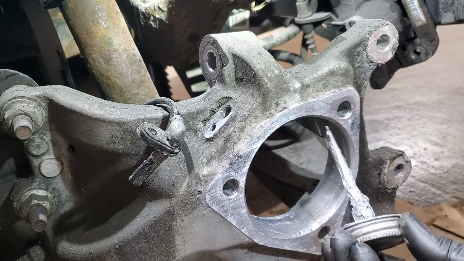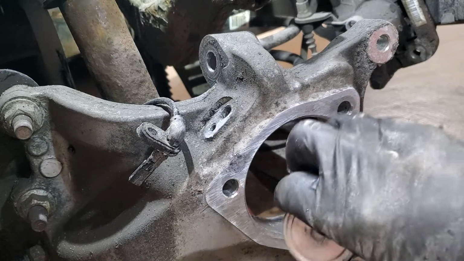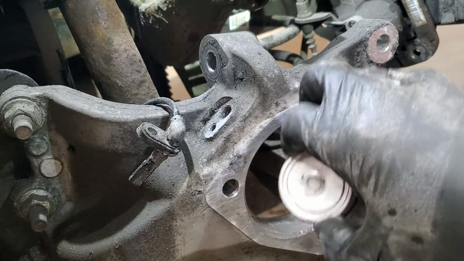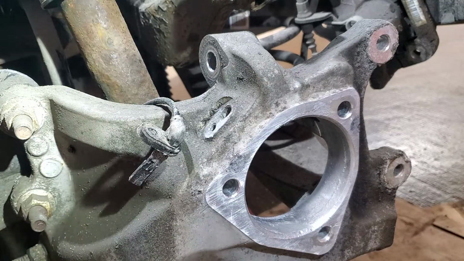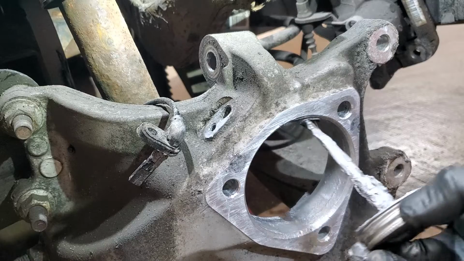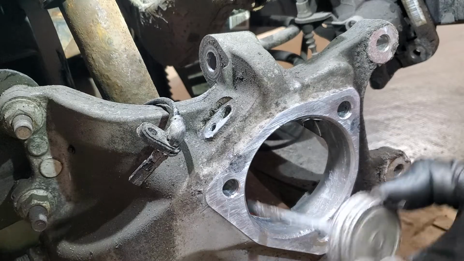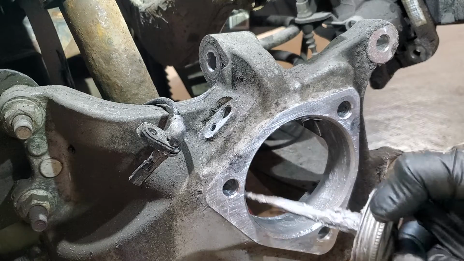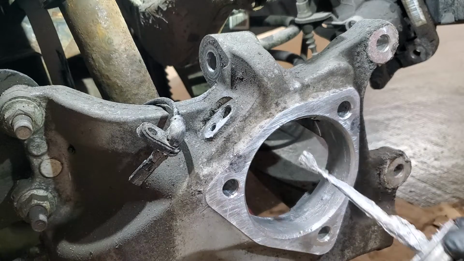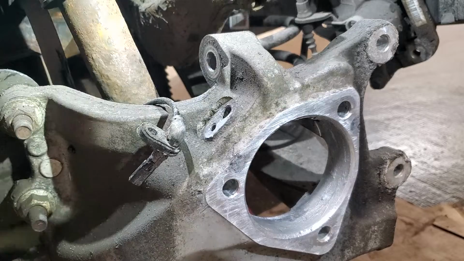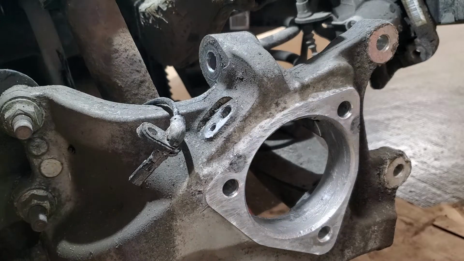So when and if we need to remove the hub next time, it is not as seized as it was this time. Actually, it wasn't too bad, but we want to keep it that way. And also anti-seize will give that extra protection against corrosion.